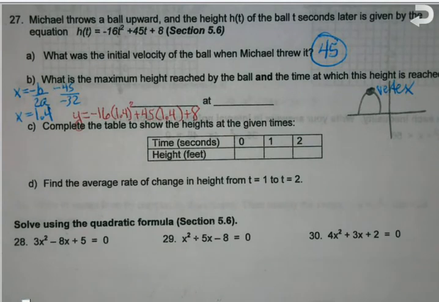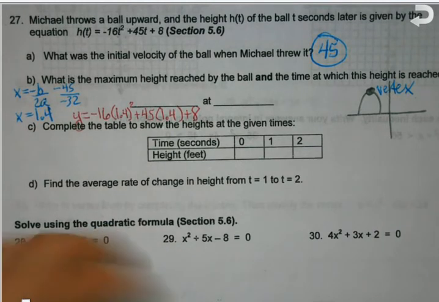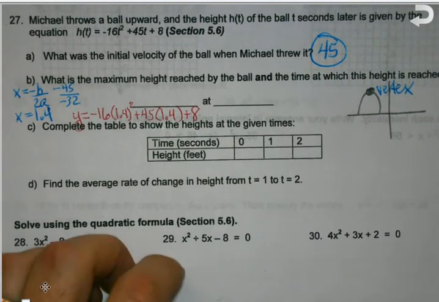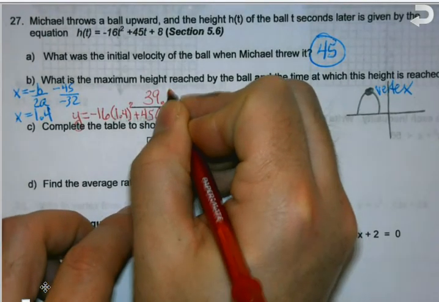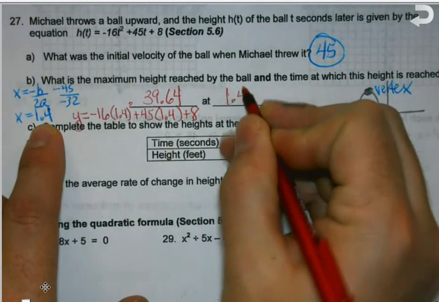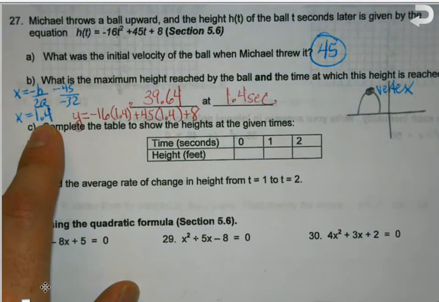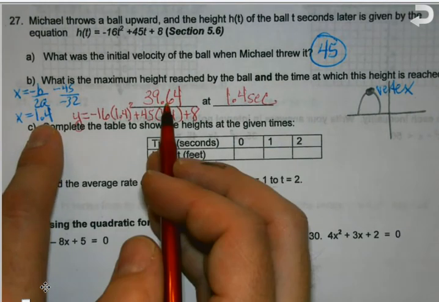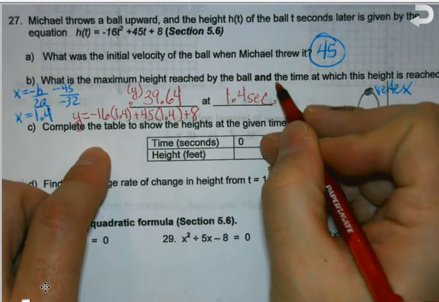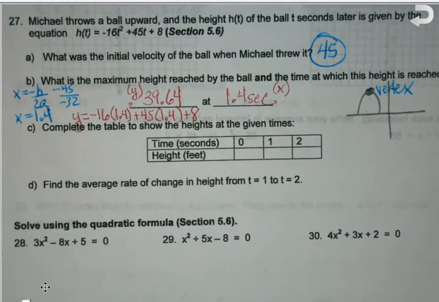So once somebody gets that cranked out, let me know what you get. Okay? What's that? Oh, geez, 39.64, that's what I've got. And the x value tells me the time. So 1.4 seconds after the ball is thrown, it'll reach its maximum height. Okay? So this is always going to be my y value, the height. And the time that it occurs is always going to be my x. Yep, 39.6, or it's 0.64, depending on how far you want to go with your values.